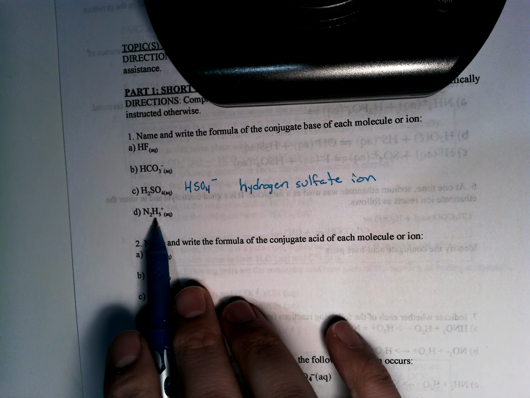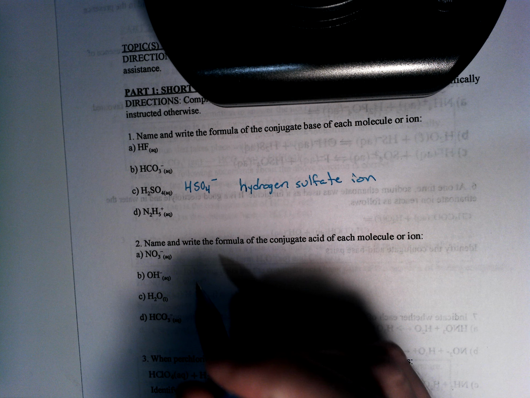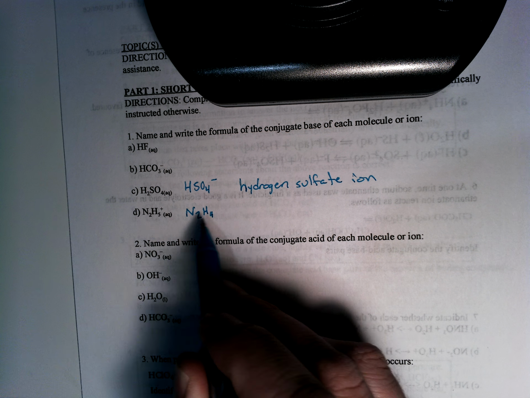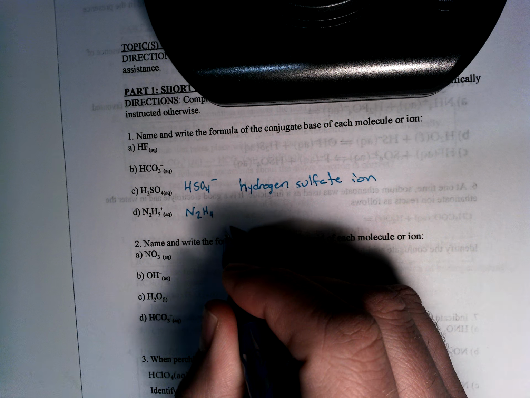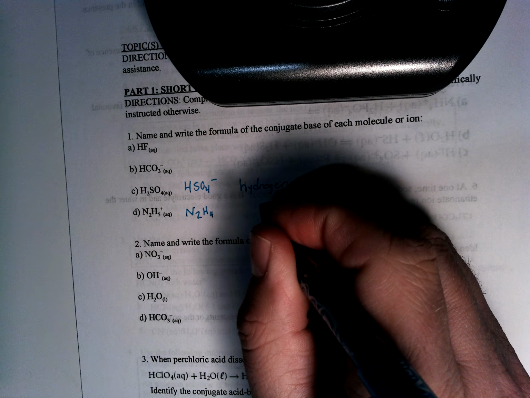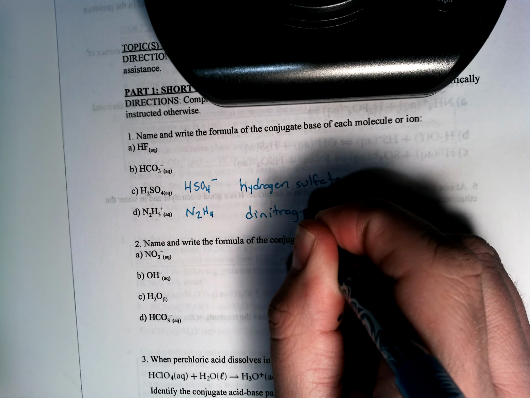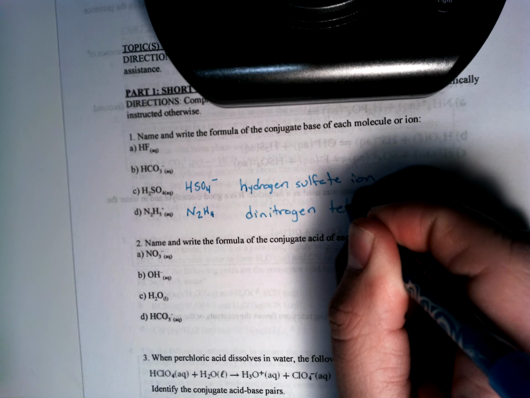Next one, again, we're just taking away one hydrogen, so it's going to be N2H4. We're going to take away one charge, so in this one it's going to be neutral. And that's going to be dinitrogen tetrahydride.